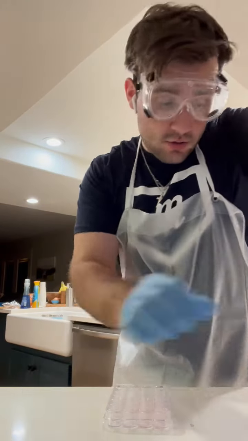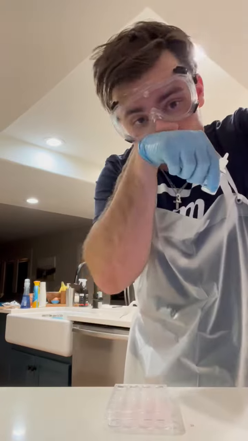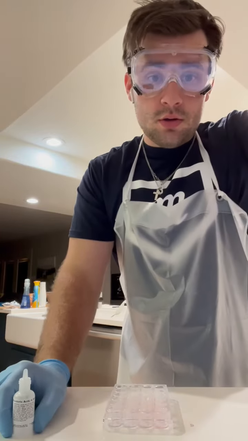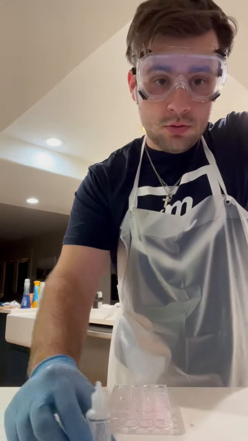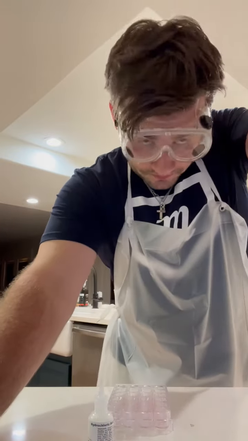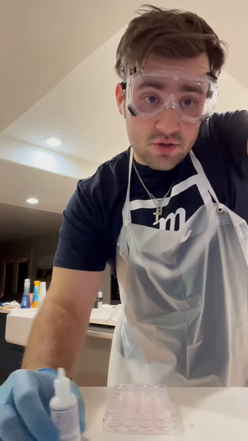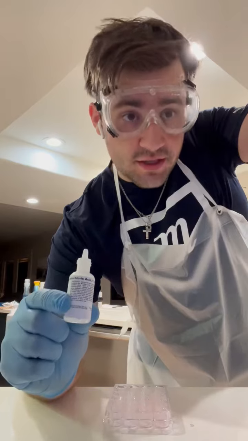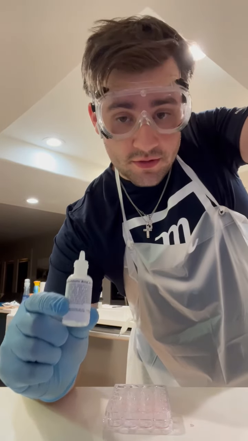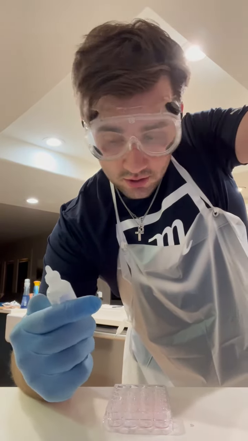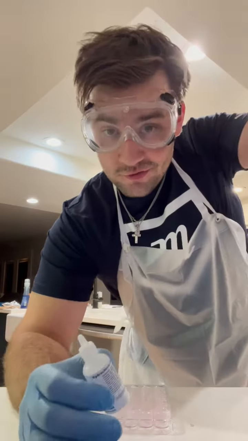The factor that changes every time is the HCl. So 100% is 2 drops, but then it drops down to 75%, which is going to be 15 drops of this 0.1 hydrochloric acid and 5 drops of water.